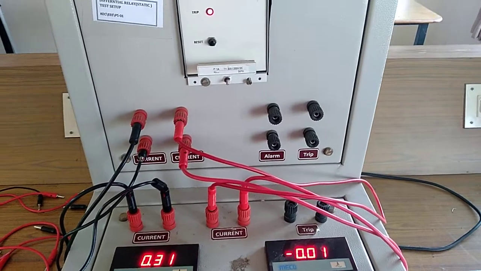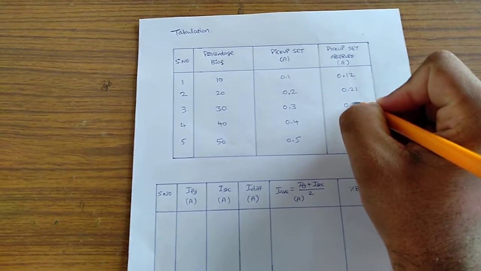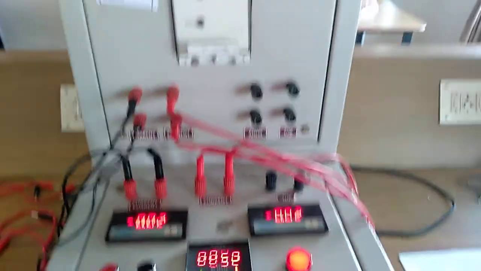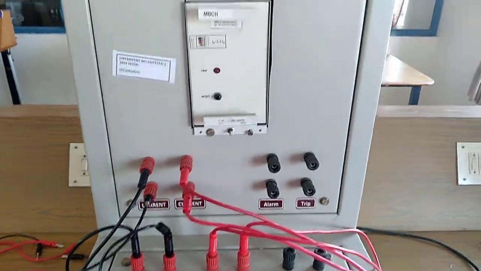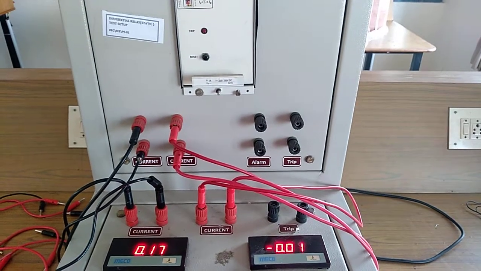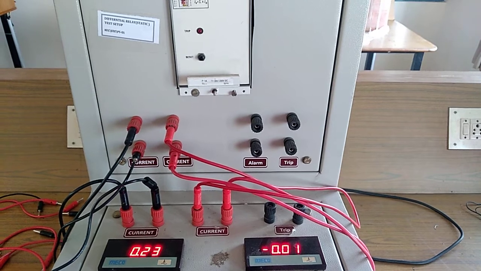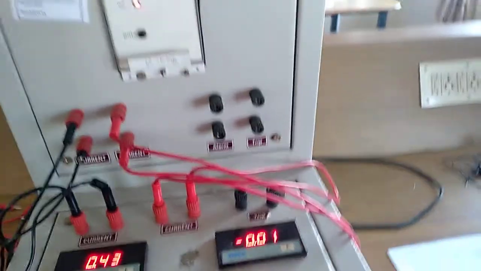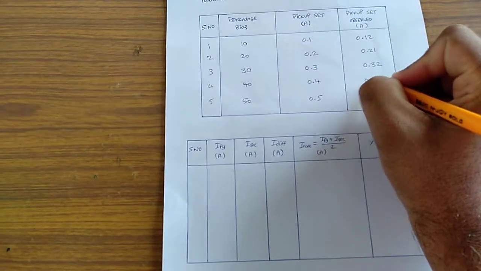If the current I am noted down as 0.32. By the same way, I am going to check, switch off, and then reset. I am going to set it as 0.4. Again I am turning on. So I am increasing gradually for this. Now the value will be around 0.42.